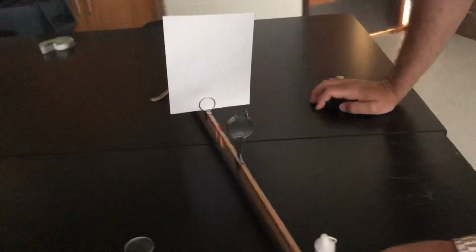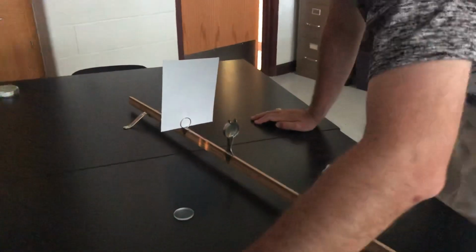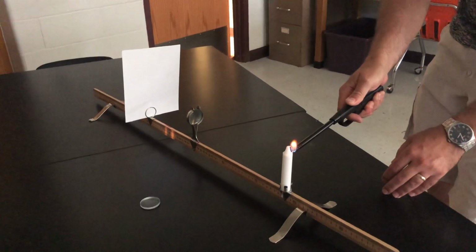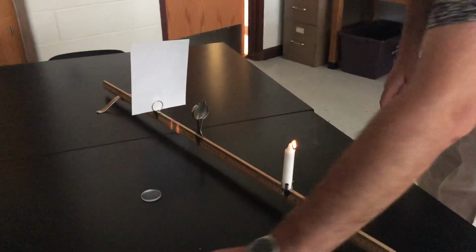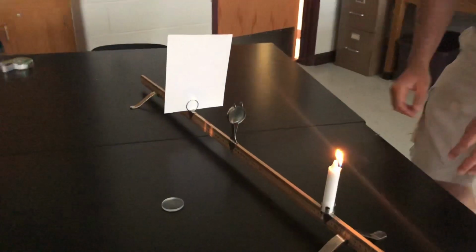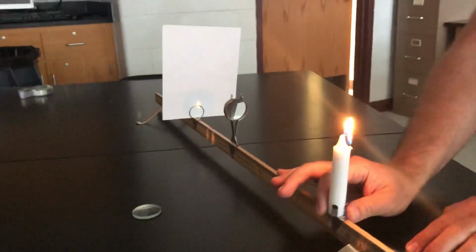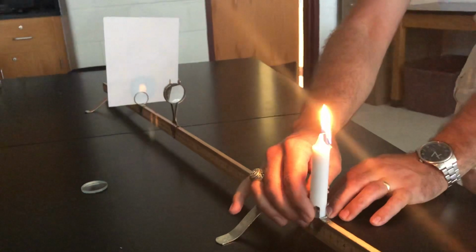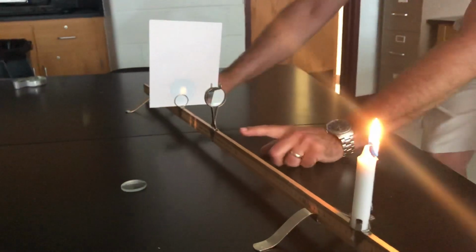Take this candle now. If I get a certain distance away from it, so the focal length was at 10, so if I go, say, way over 20, I'll go 30 centimeters away.